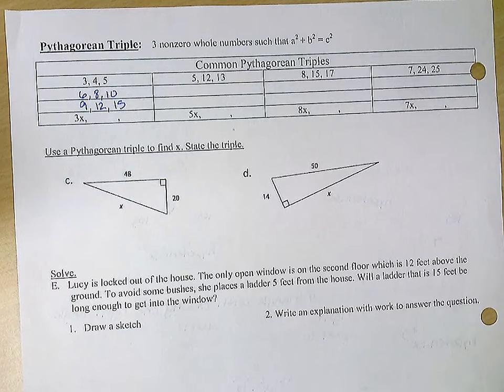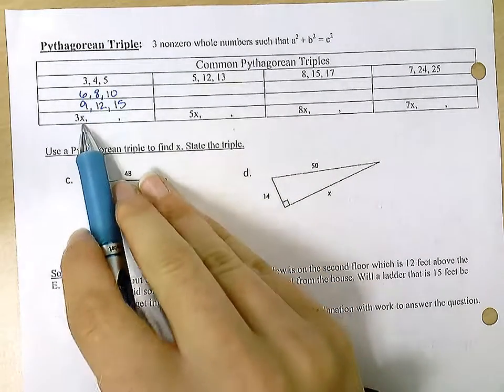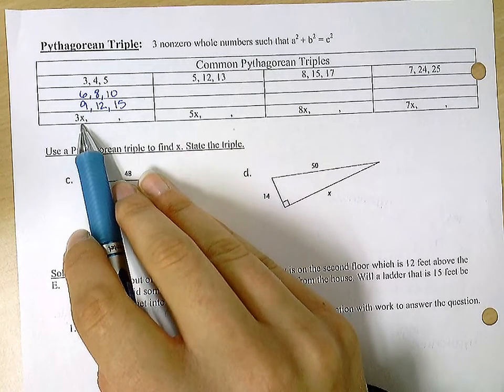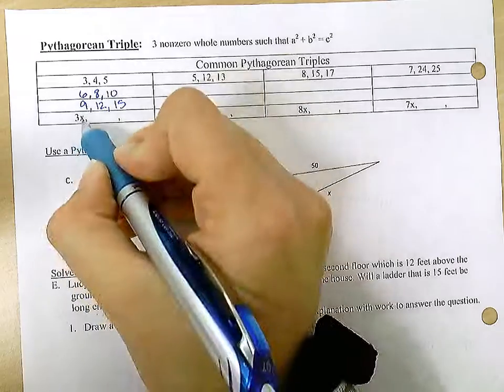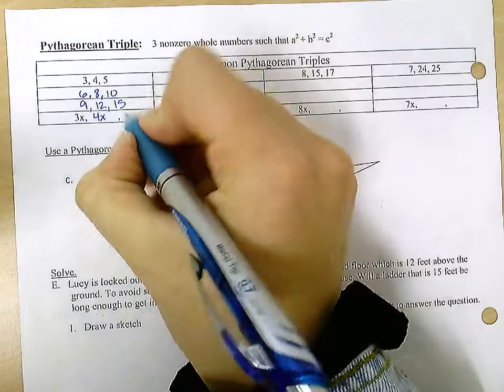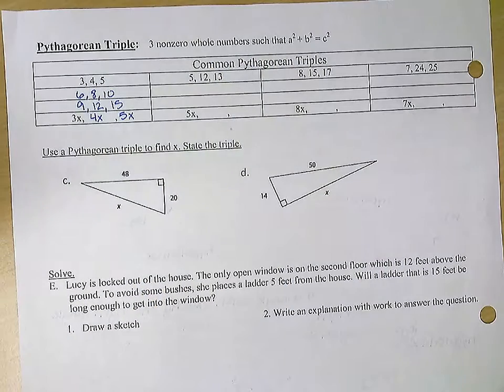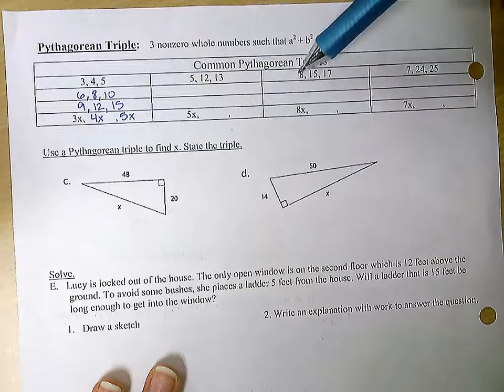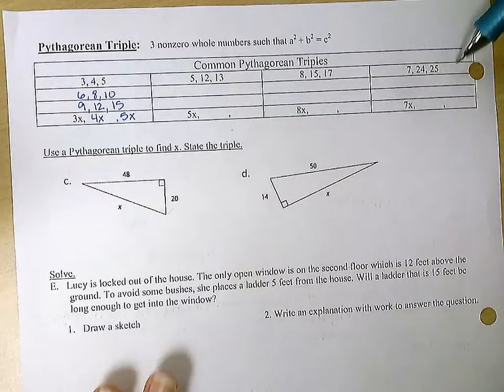So you can take each of these numbers and multiply it by any given number, and you'll get another Pythagorean triple. So I can take 3 and multiply it by any number, 4 multiply it by the same number as 3, and 5 multiply it by that same number and get another Pythagorean triple. So there's an infinite amount that you could get. Same thing is true for 5, 12, and 13, 8, 15, and 17, and 7, 24, and 25.